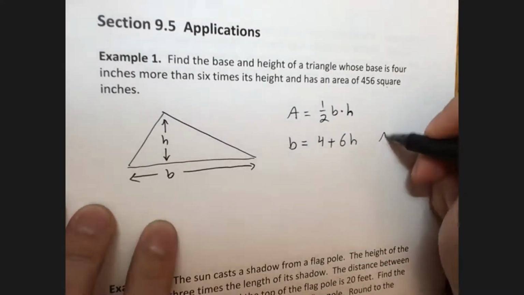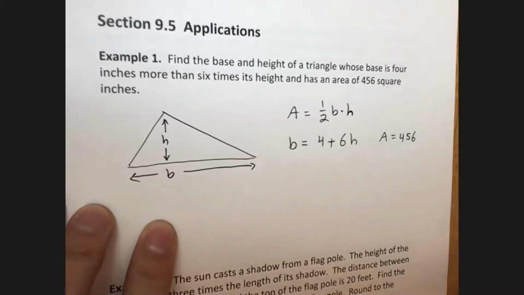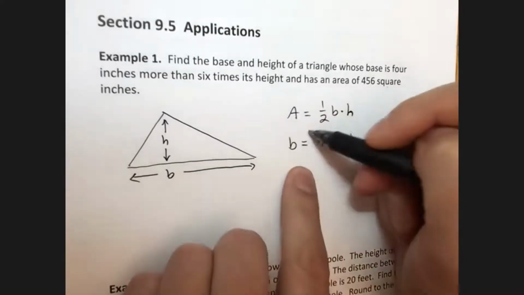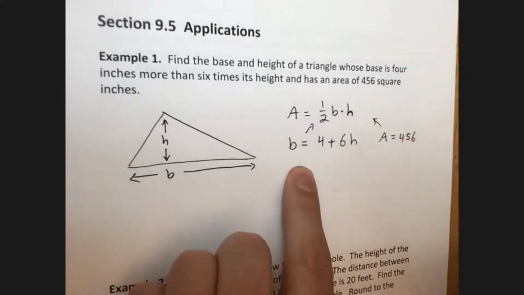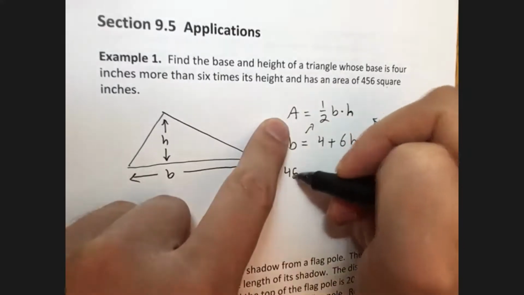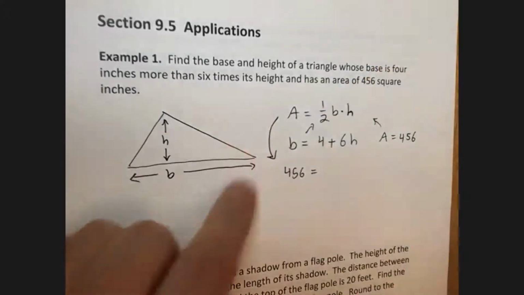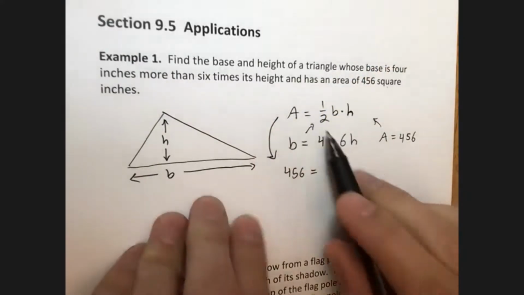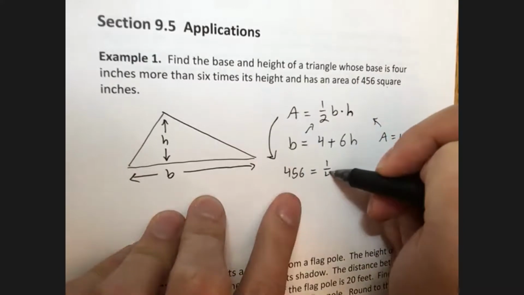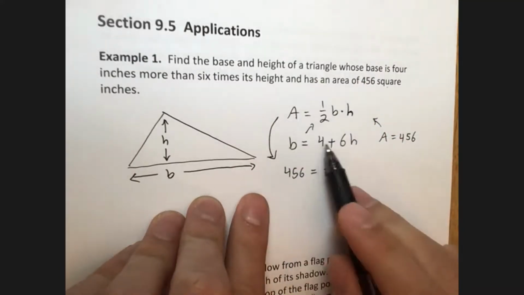We also know that area is 1/2 base times height. So we're just going to plug this stuff in up there. Rewriting this equation, the area equals 1/2 times the base, which is 4 plus 6h.